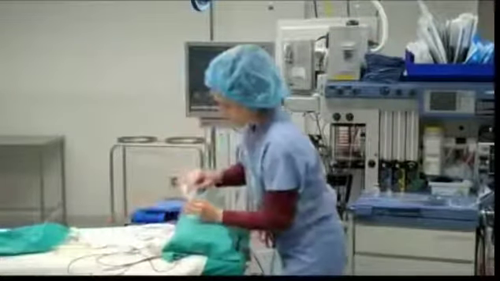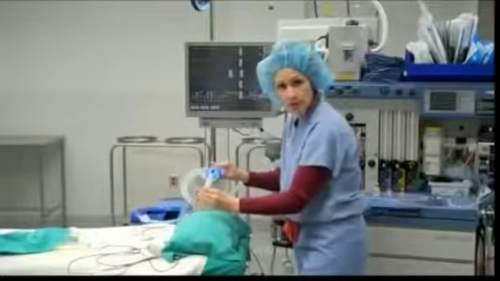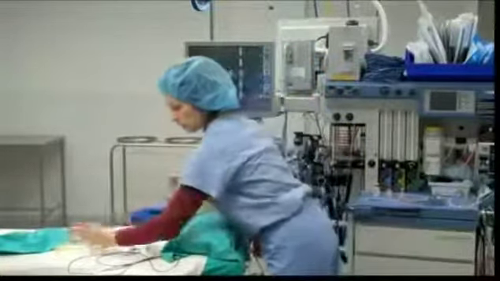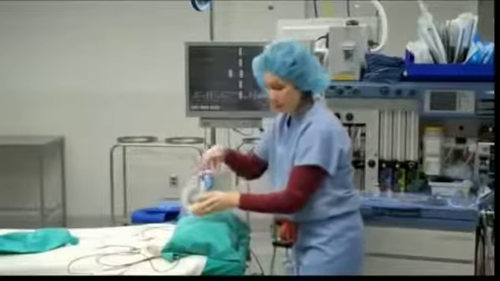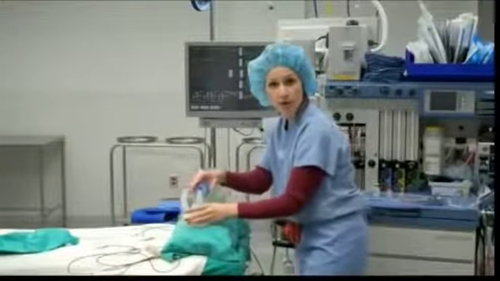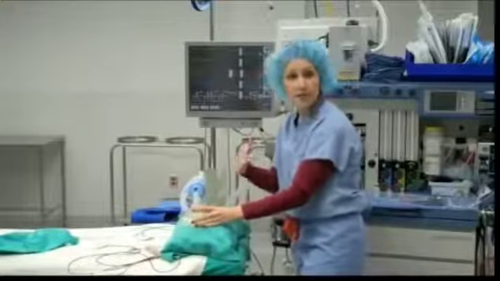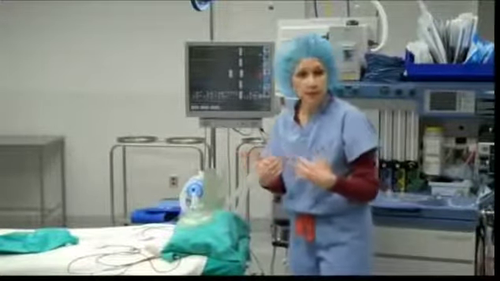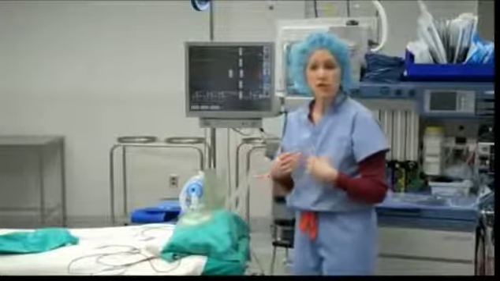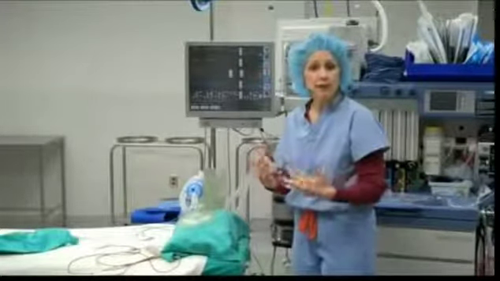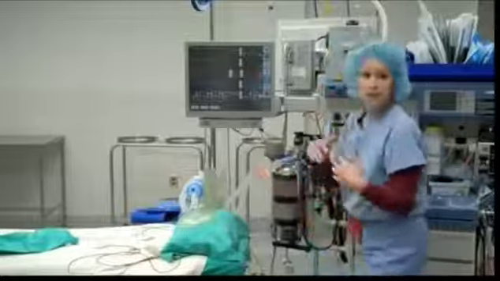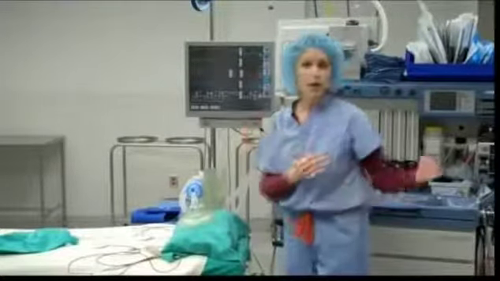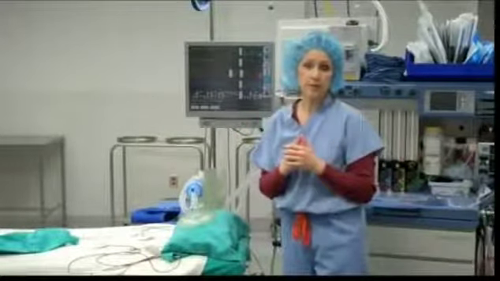Okay, so here's our breathing tube that was attached to the circuit. We then go ahead and gently take the breathing tube out. Okay, we put the mask back on the patient's nose and mouth. Okay, and then have them just breathe in the oxygen through the mask. Okay? So at this point, we're continuing to assess our patients, making sure that they're comfortable. If they're not, we can go ahead and give them additional pain medications. Okay? And then we then go ahead and transport them to the recovery room.